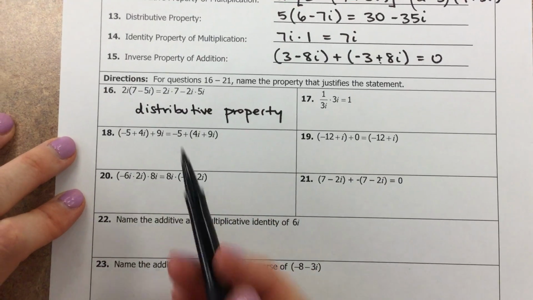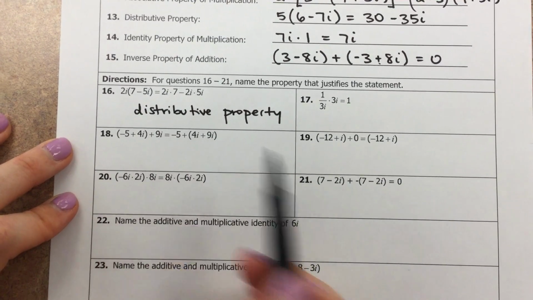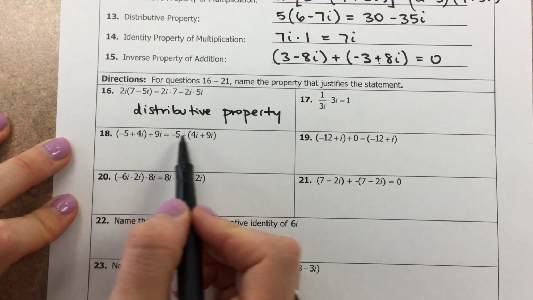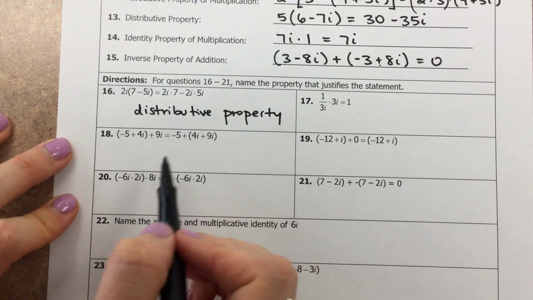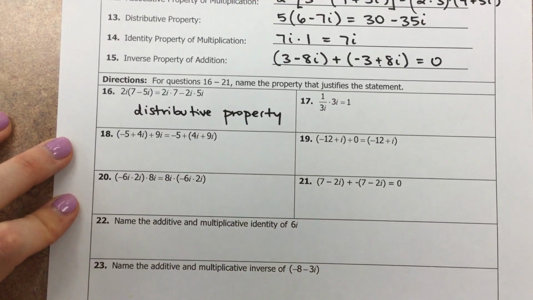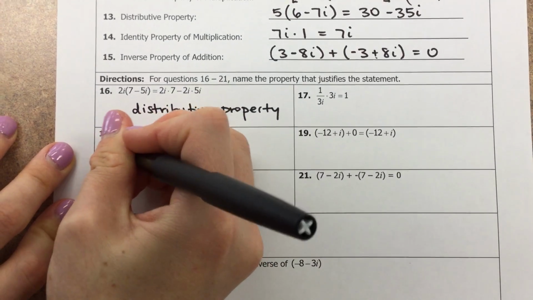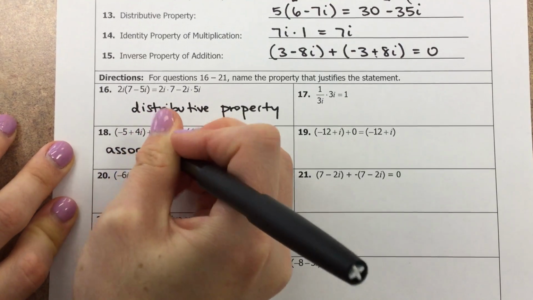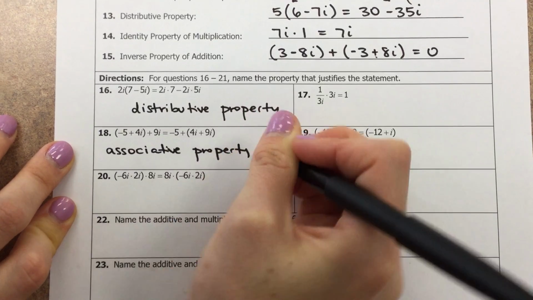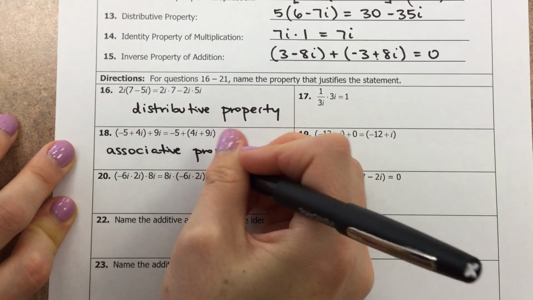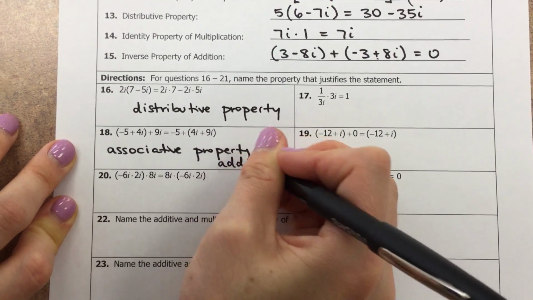Number 18, it looks like we've got addition. And if you look, the order is the same. It's just the grouping that's different. So the order doesn't change, which means it's not commutative, but the grouping changes, so that's associative. So this is the associative property of addition this time. Up above we saw multiplication, but this one is addition.